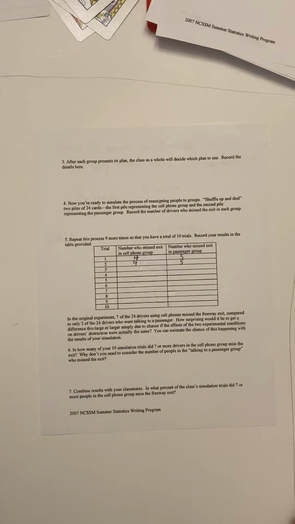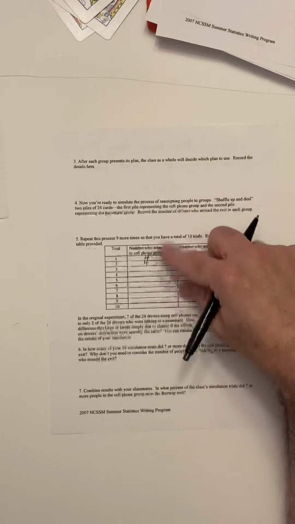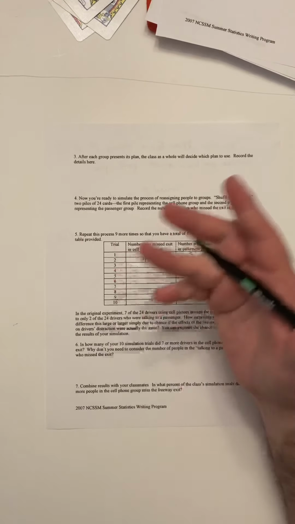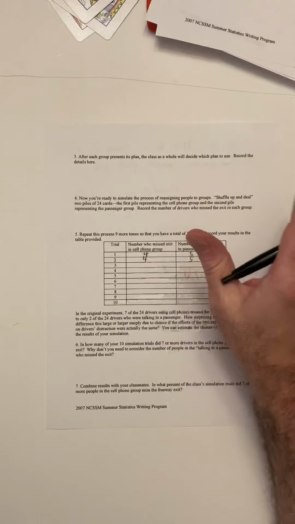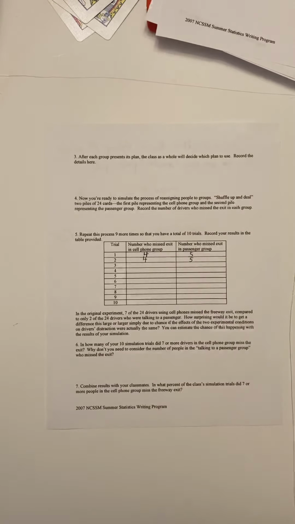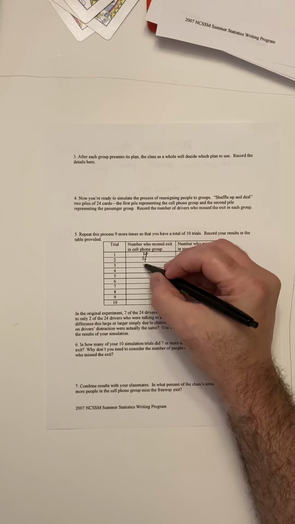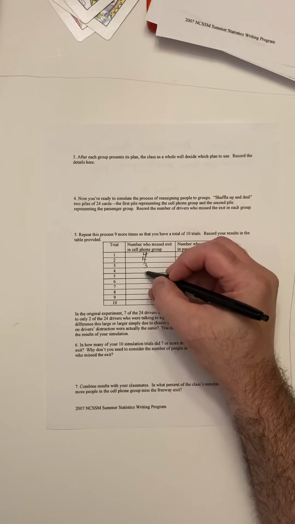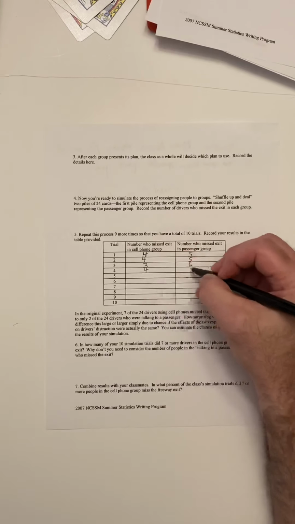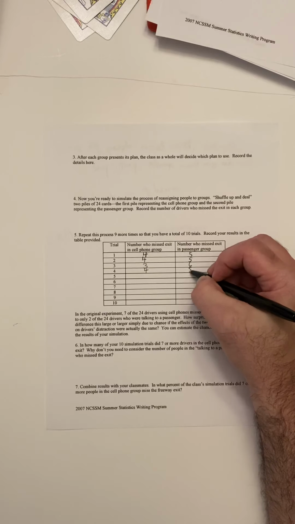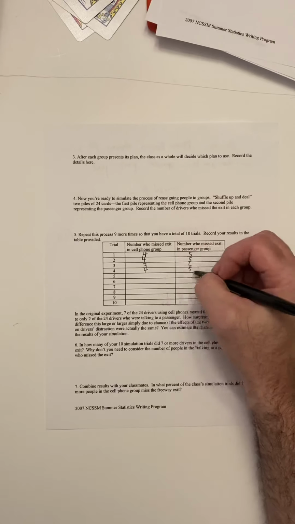Now, I did this experiment another 8 times on the side before I started the video. I did it by a different kind of simulation. I didn't use the cards because that would have taken me a long time. And these are the results I got. I got 3, which makes this 6. I got 4, which makes this 5.